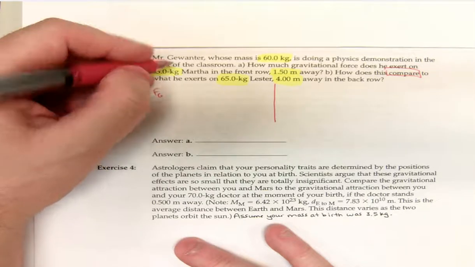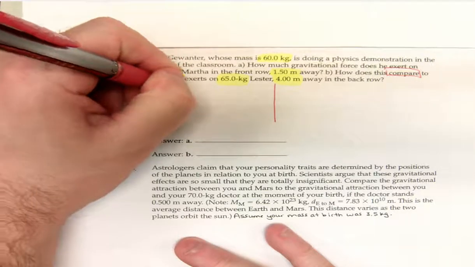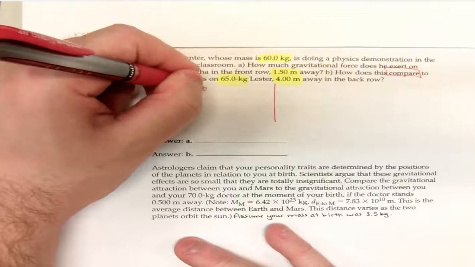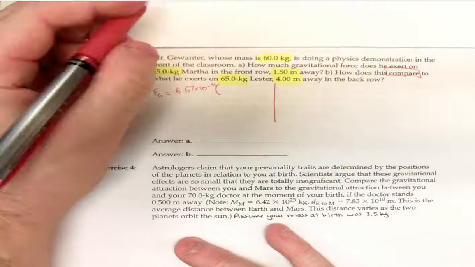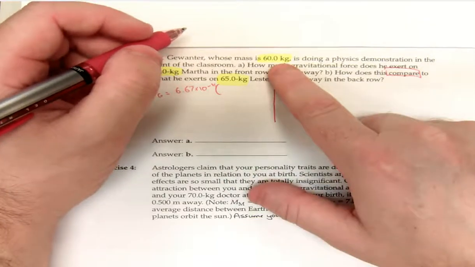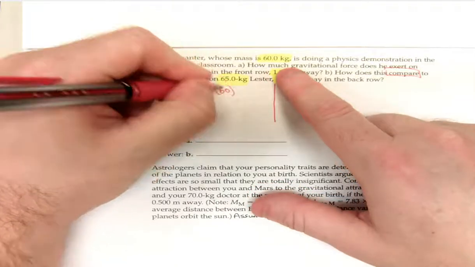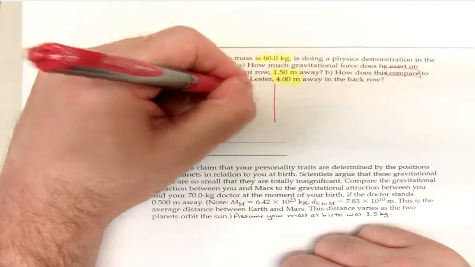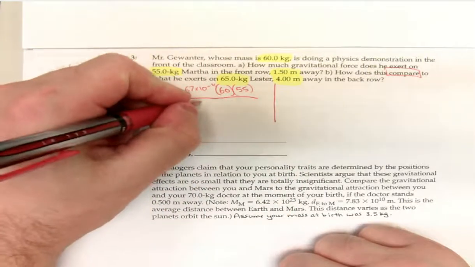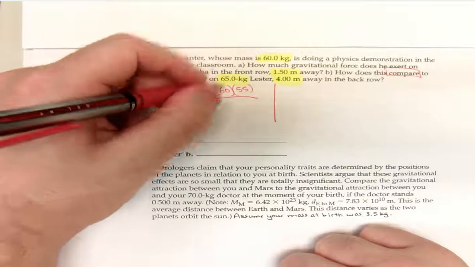First, let's do Martha. Equals gravitational constant, which is 6.67 times 10 to the minus 11, times Martha's mass. Actually, let's do the constant mass first. Mr. Goowanter's mass times Martha's mass, which is 55. Over the distance squared, and the distance is 1.5 meters squared. Awesome.